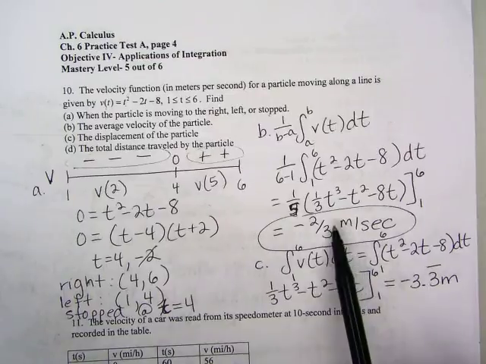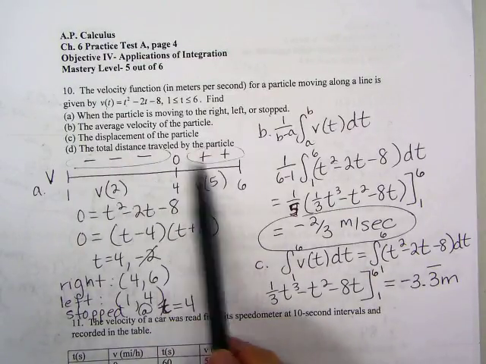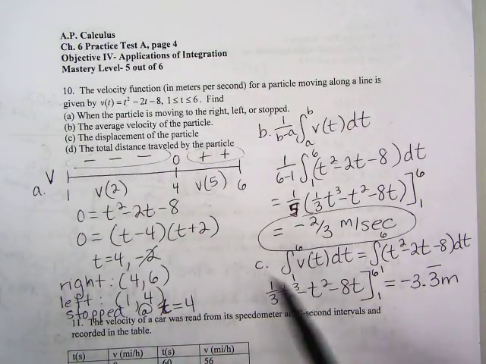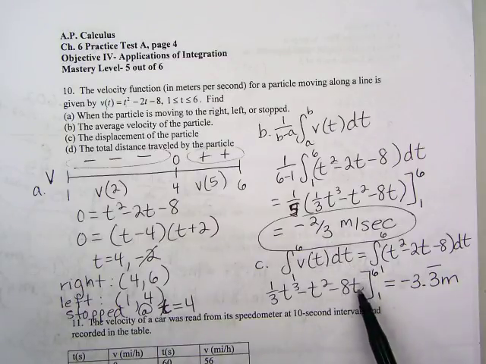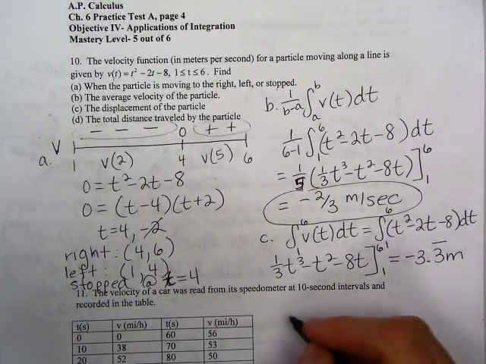Not surprising that those are negative. Here our particle is moving to the left more than it was moving to the right. Okay, hence the negative average velocity and the negative displacement.